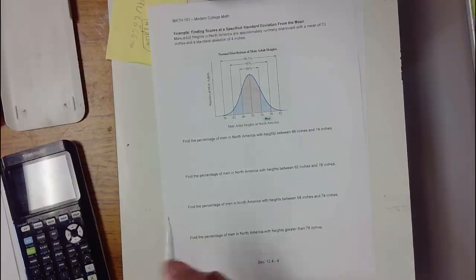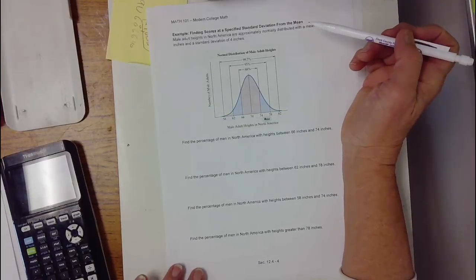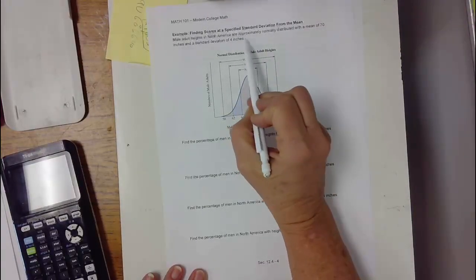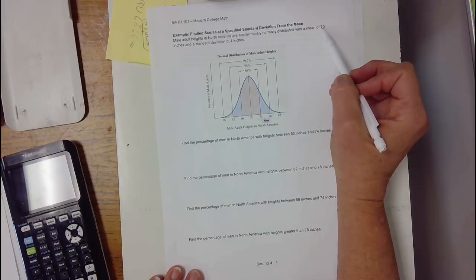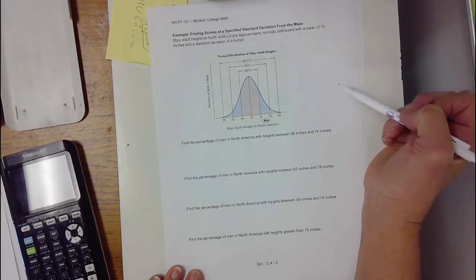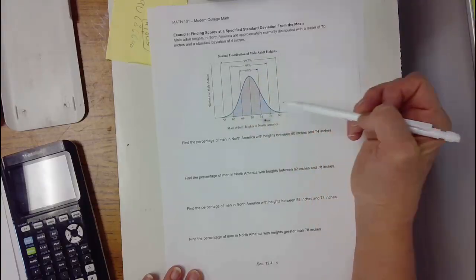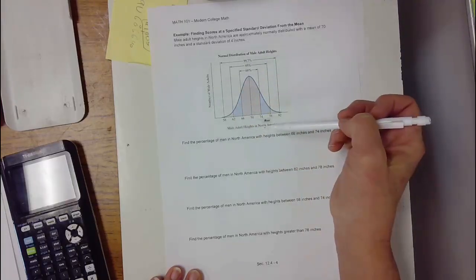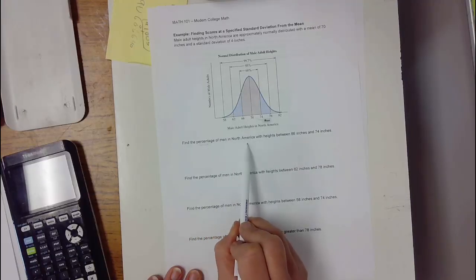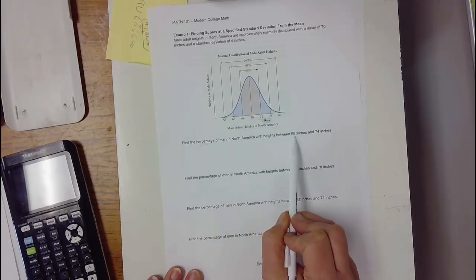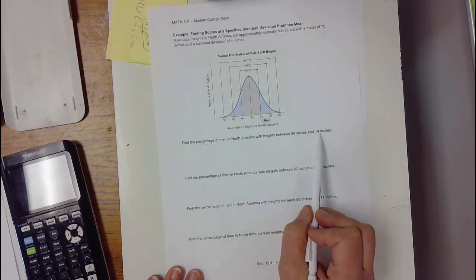So in this one, it says the male heights of North America are approximately normally distributed, with the mean again being 70 inches and a standard deviation of 4. So it's a pretty standard, just normal distribution. It says find the percentage now of the men in North America with heights between 66 inches and 74 inches.